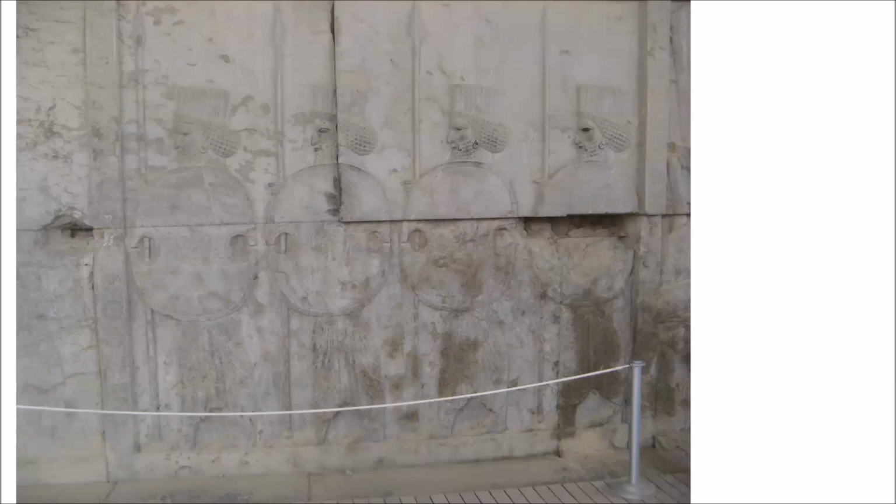Because of the length of the shaft, you are capable of delivering, through leverage, much harder cuts and more powerful strikes. And additionally, you can hold the spear like this.